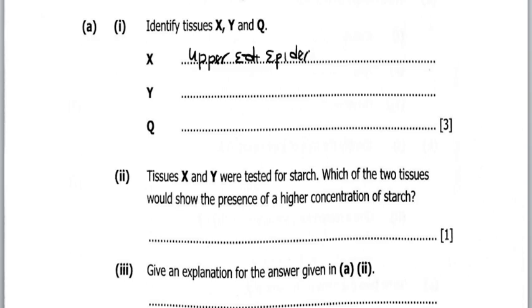Then we identified Y to be the palisade. Now, which one is going to show a high concentration of starch between the palisade and the upper epidermis? It is indeed the palisade, so you say tissue Y. Give an explanation for your answer.